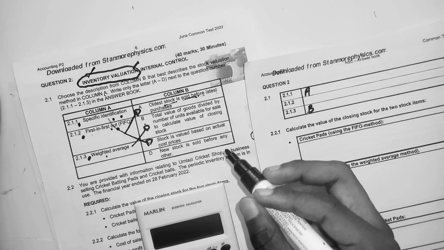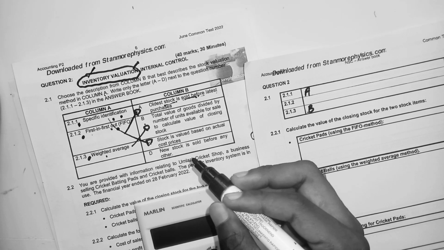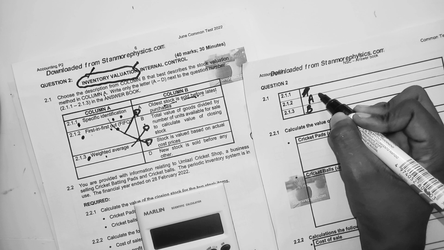Understand? So specific identification. Oh, I made a mistake here. FIFO is number A. Specific identification is number C. Yes. So that's it.